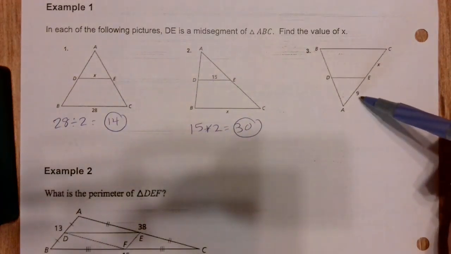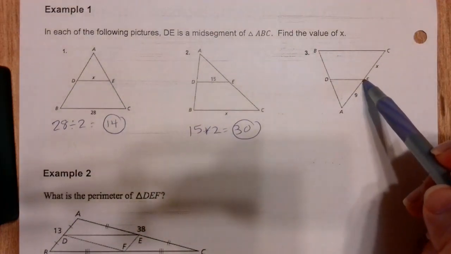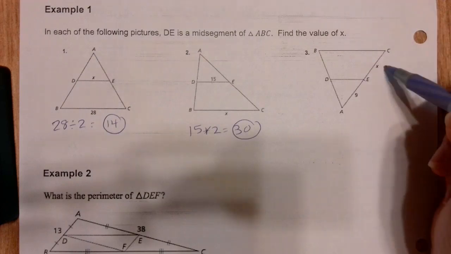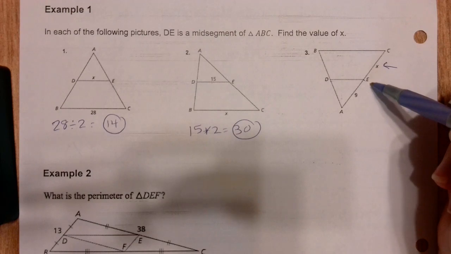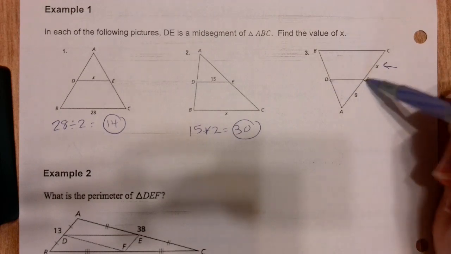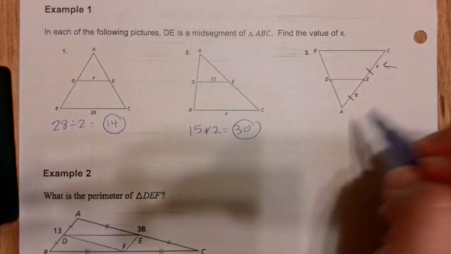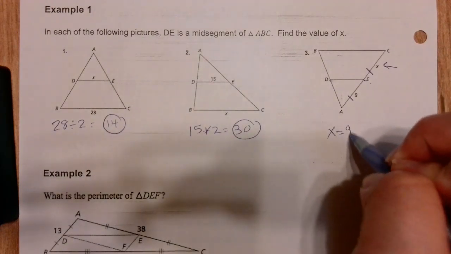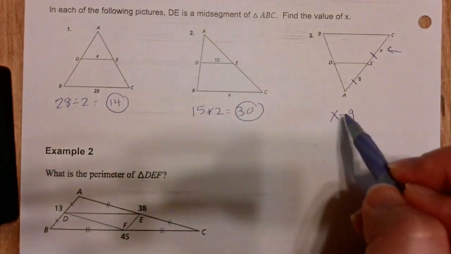Here, DE is a mid-segment, but look at where X is. X is on the outside between the C and the E. Well, if DE is a mid-segment, that means it goes through the midpoint. So X equals 9 because those 2 pieces would need to be equal.